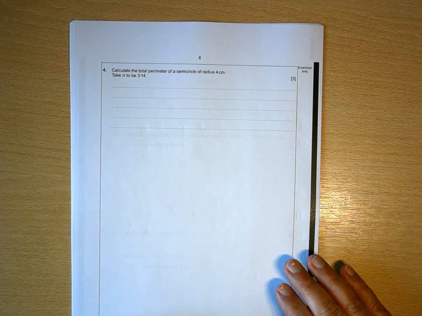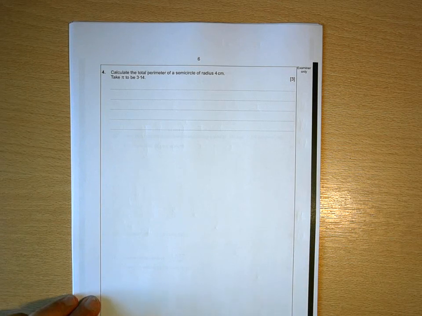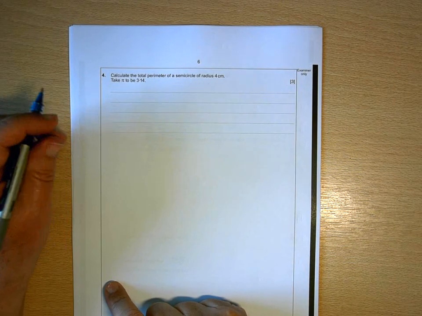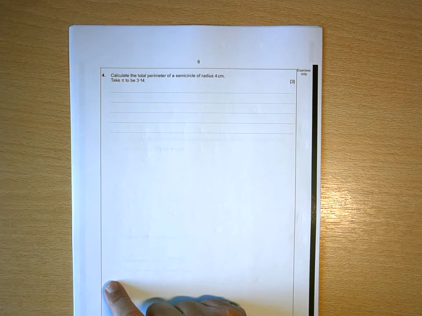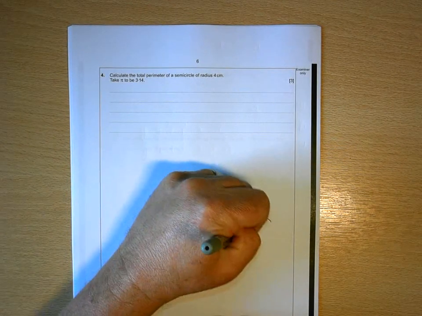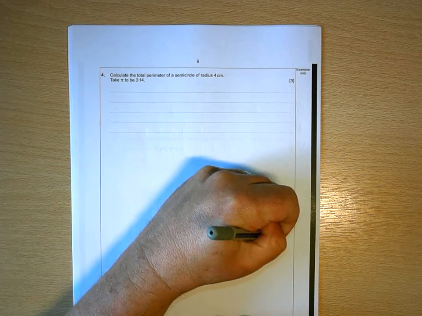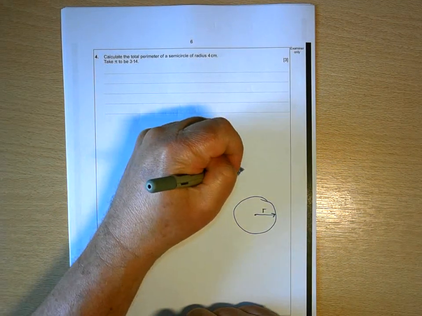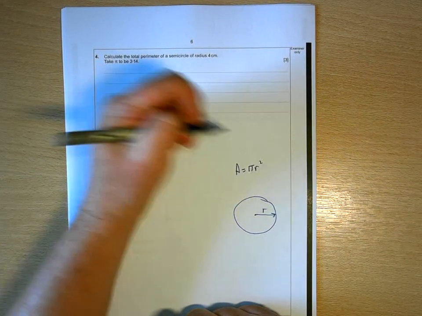Question 4. Calculate the total perimeter of a semicircle of radius 4 centimeters. Now the formulas for areas and circumferences of circles aren't given to you. You need to know them. So if you've got a circle with a radius, then the area, which we're not going to use, but just to remind you, is pi r squared.